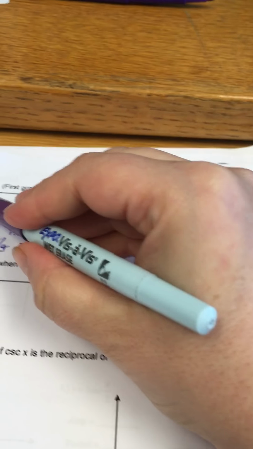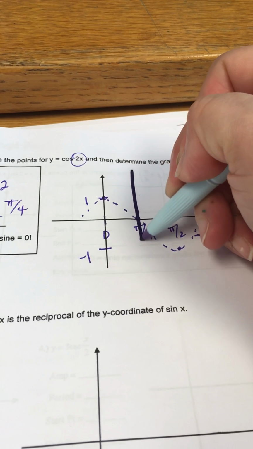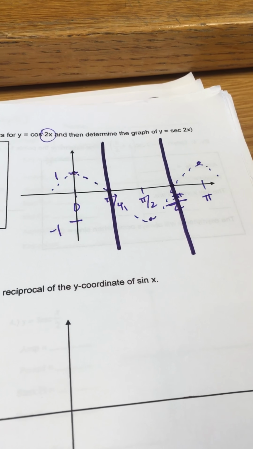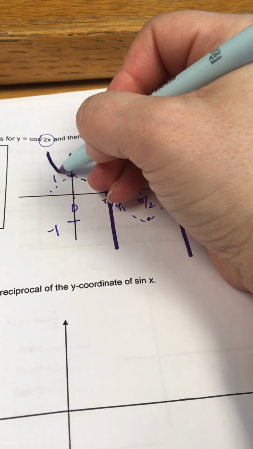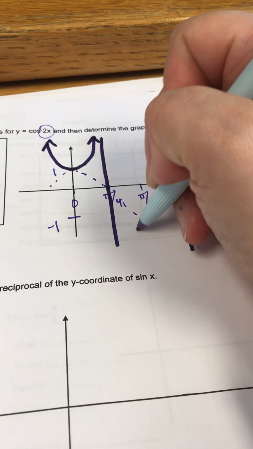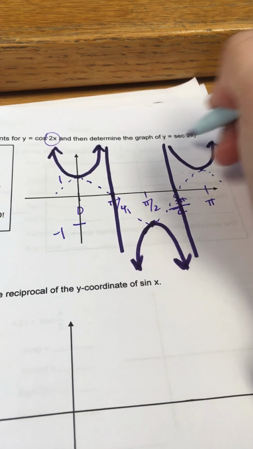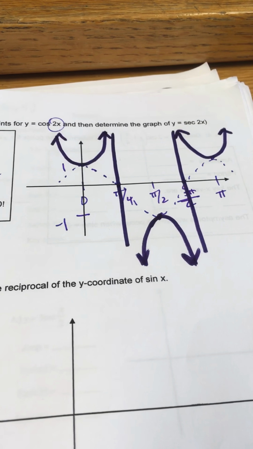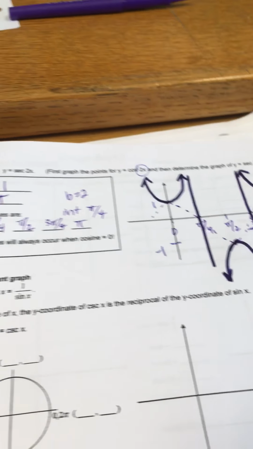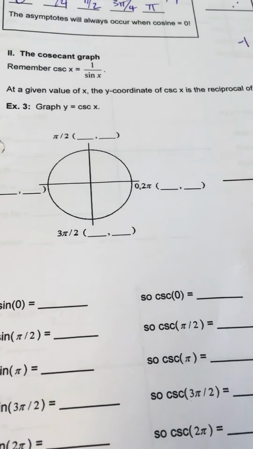Now I start going to the secant curve. Whenever there's a 0, it means the secant is undefined, so it means a vertical asymptote. Okay, they attach to each other at the maxes and they go the reverse direction. So that one goes here, and then this one goes up here. So it's always the same sort of shape based off the cosine curve. And so next, when I do the cosecant, I am basing it off of the sine curve. So you're doing the same thing.